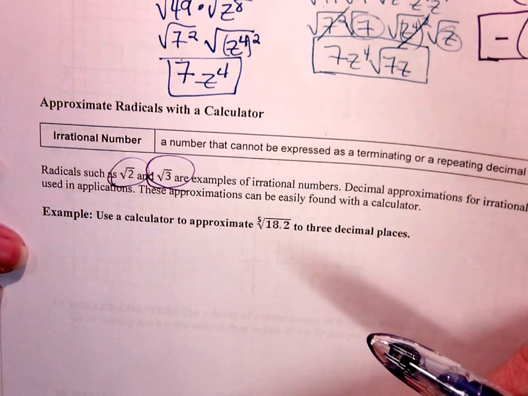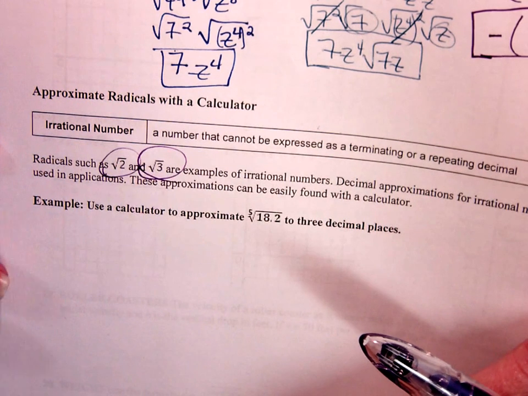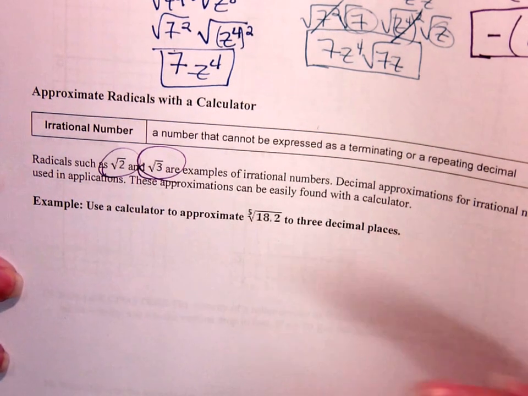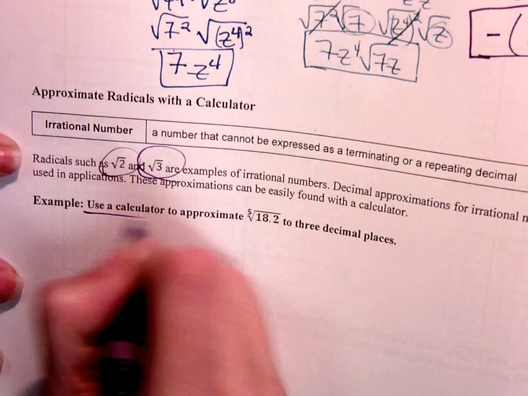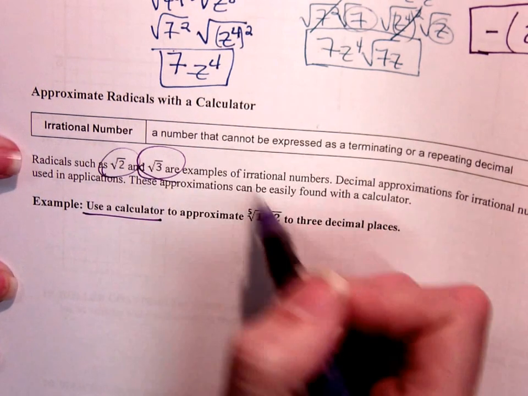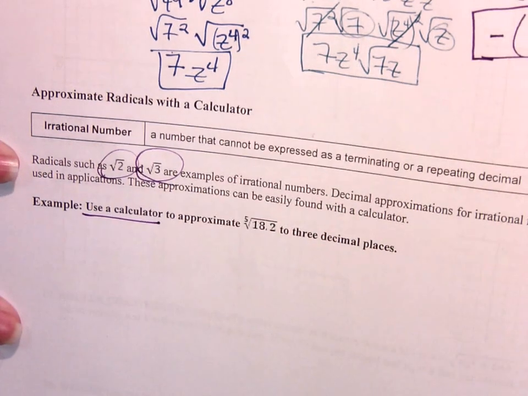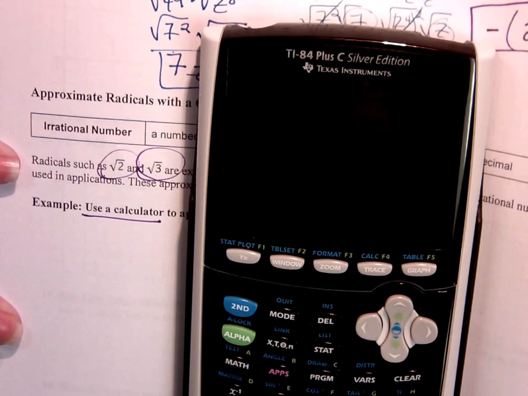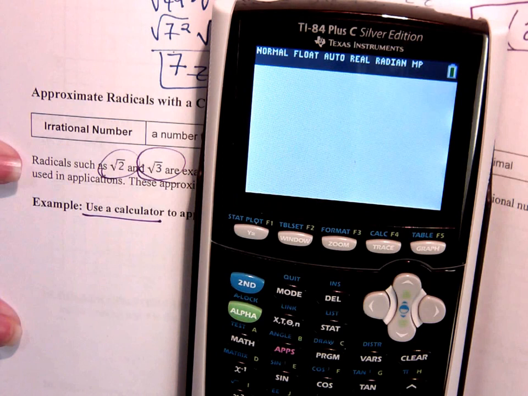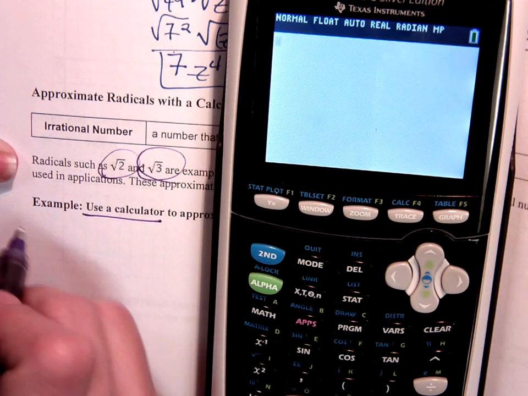Okay? Sometimes we're going to need an estimate. Sometimes we're going to need a decimal. And your calculator will do not only square roots, but nth roots. And here's how you find it. When you get your calculator on, we're going to hit math.